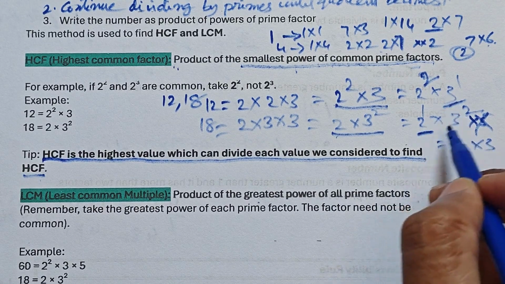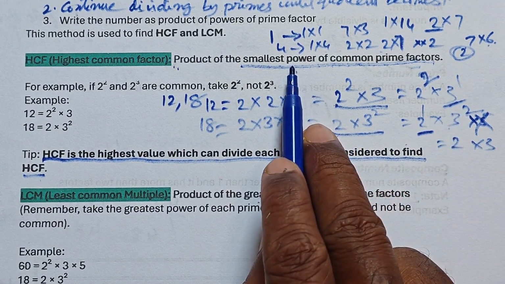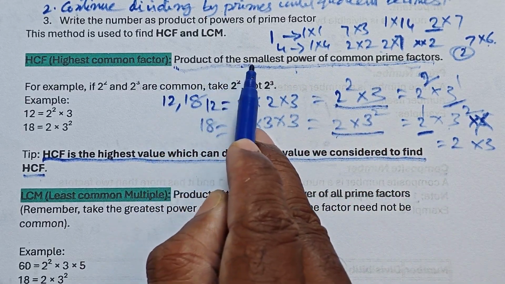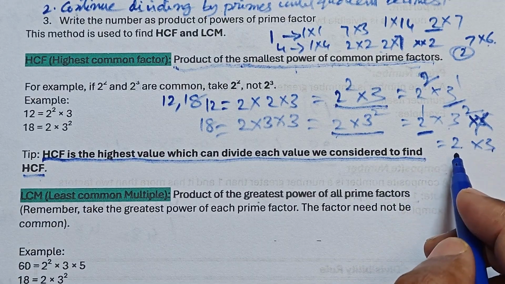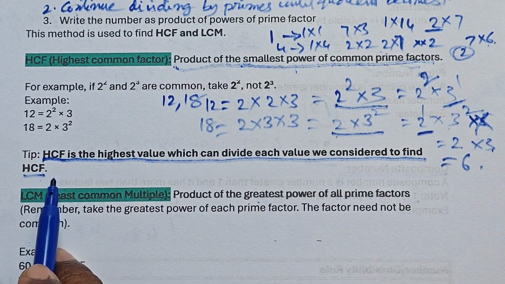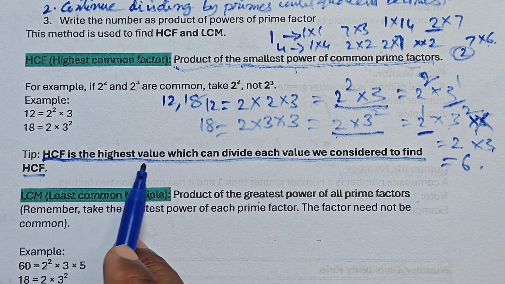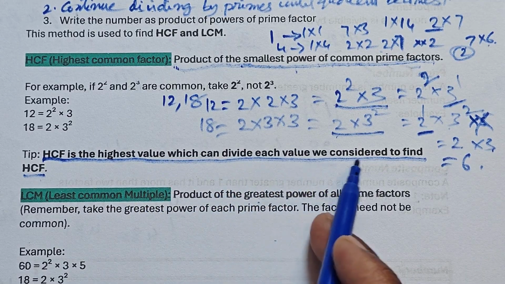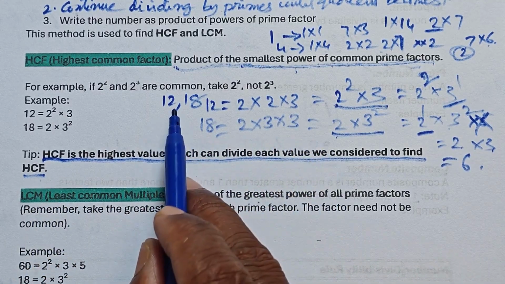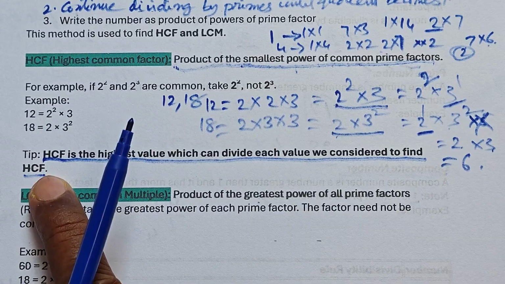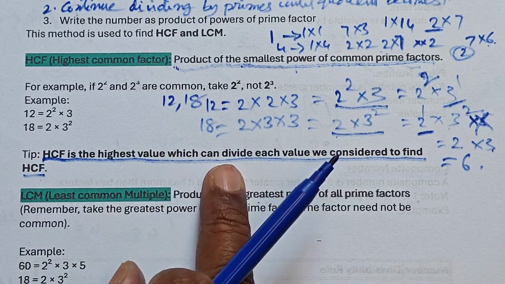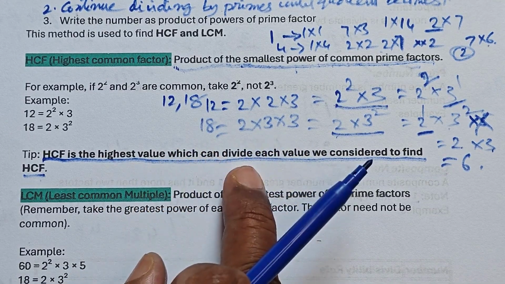See, their product you need to take. You take the smallest power of common prime factors and their product. So in this case, 2 into 3 gives the HCF, that is 6. So if you remember this definition, highest common factor is the highest value which can divide each value we consider to find the HCF. What we considered here to find the HCF? 12 and 18. For 12 and 18 only, we are finding the highest common factor.